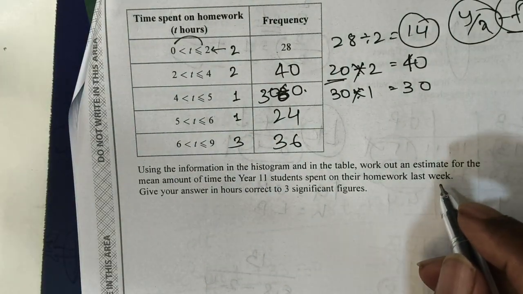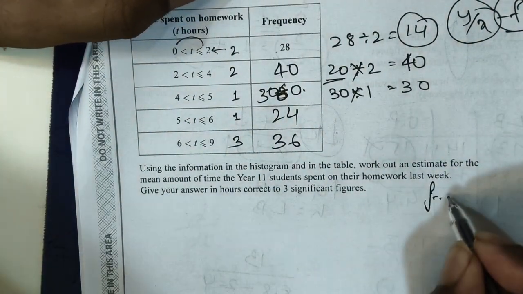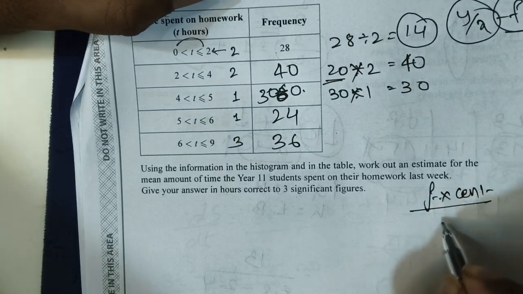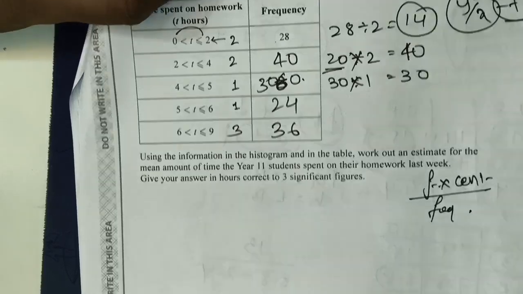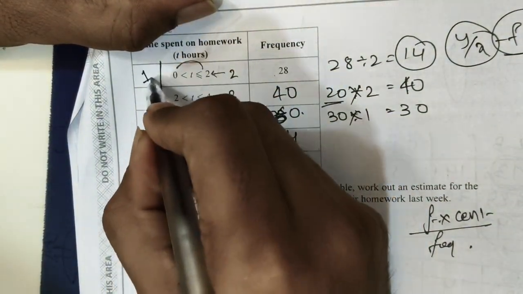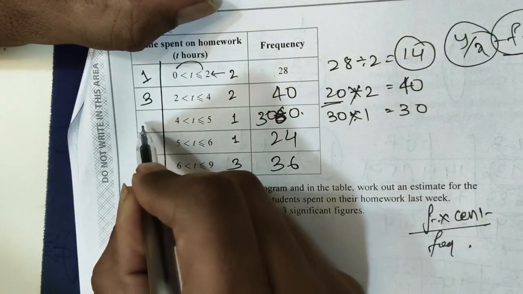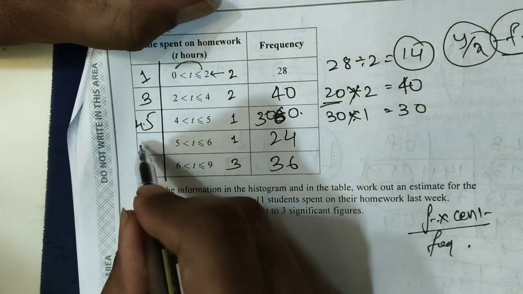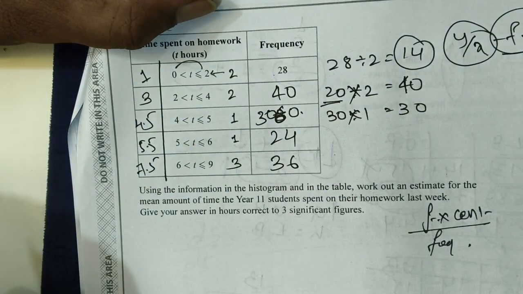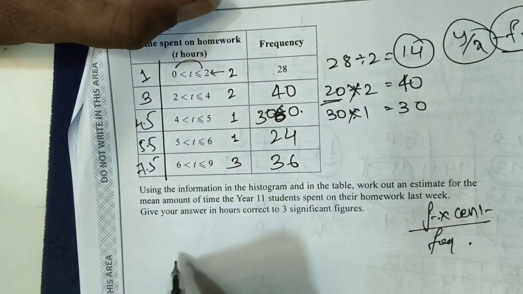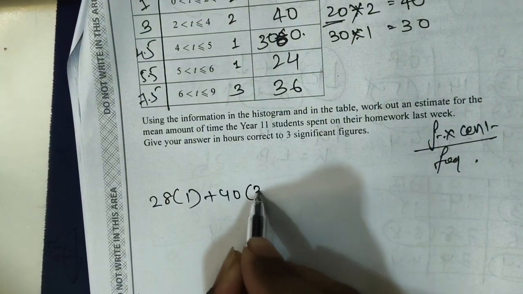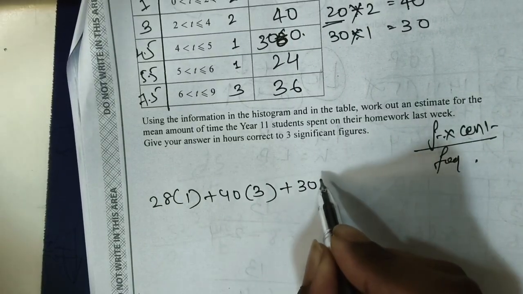How to find the mean? Mean is nothing but frequency into the central tendency upon frequency. Correct? So what is the central number here? You can write here as central number, which here is 1, here is 3, here is 4.5, here it is 5.5 and here it is 7.5.